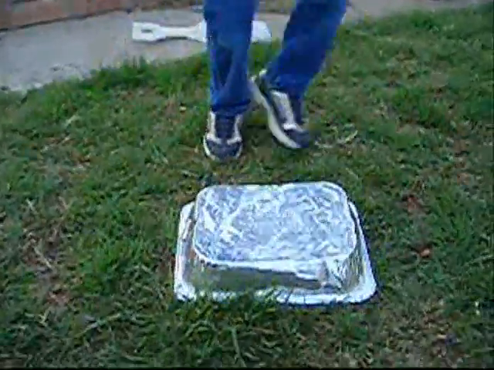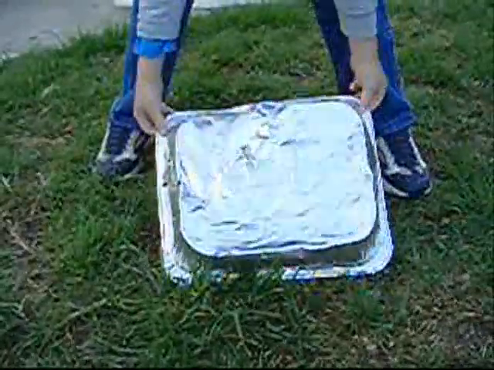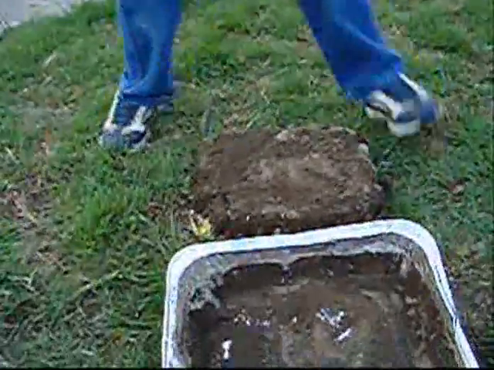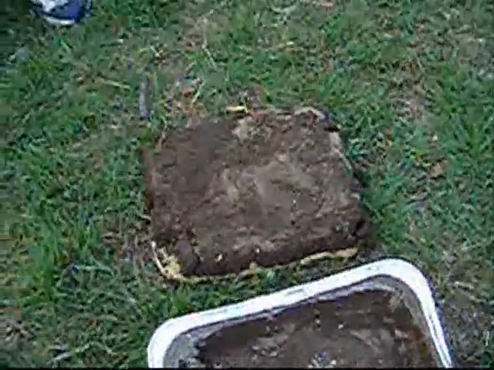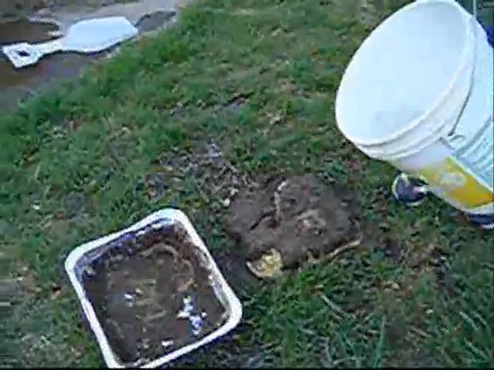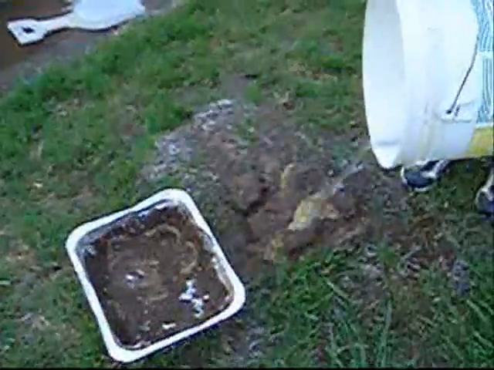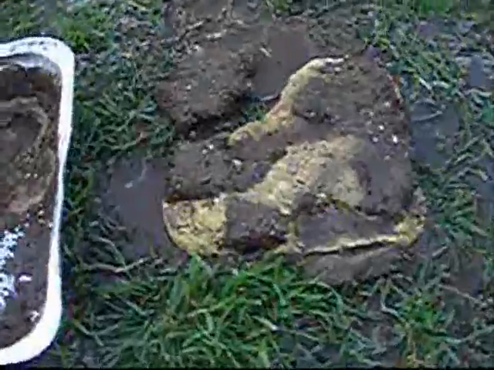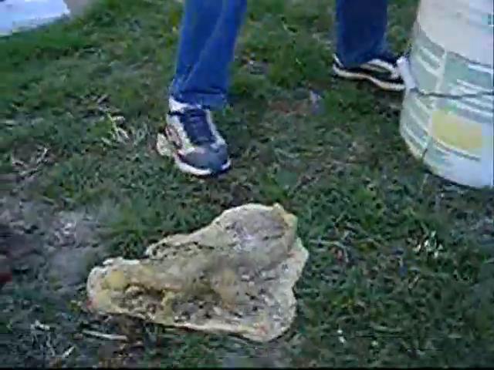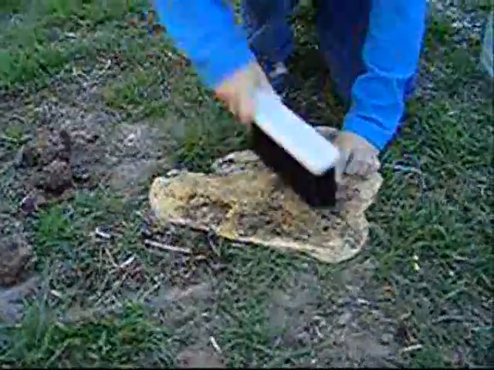I waited overnight until the putty dried, and the next morning I flipped it over. I cleaned the mud off by pouring water over the putty. Then I cleaned it with a brush.